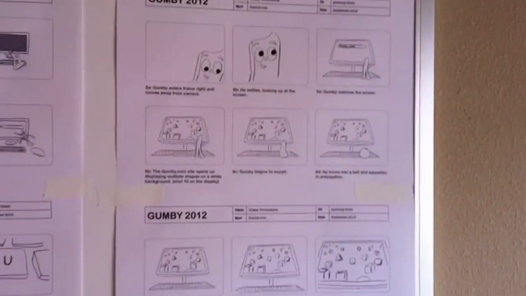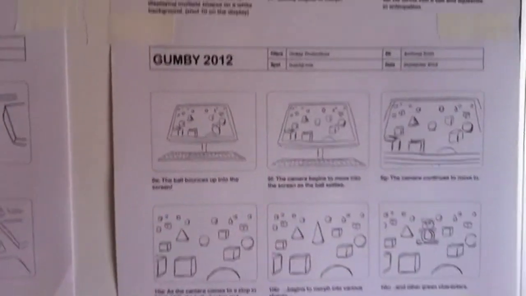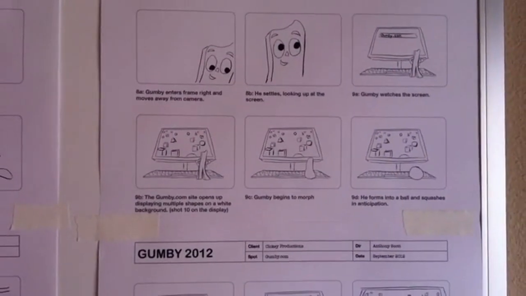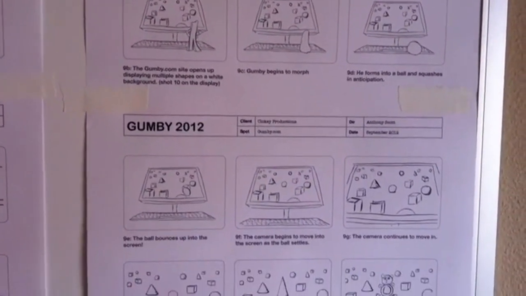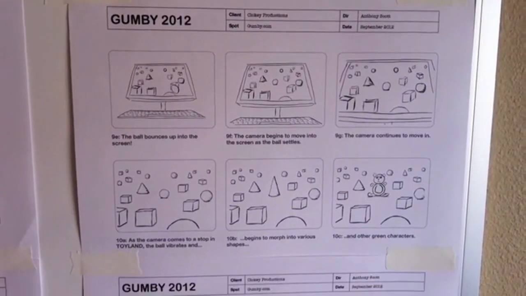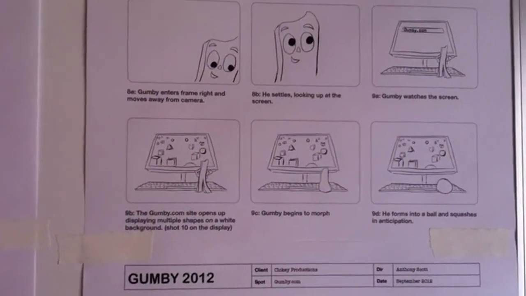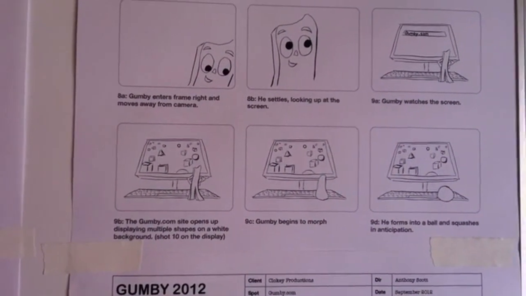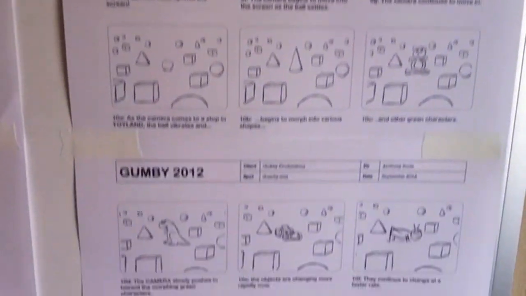They're up here on the board. There are 10 shots in this spot. The longest shot is shot 10. It starts somewhere around here, and it involves Gumby jumping into the computer screen, and then we see animation inside the computer. So all of that stuff needs to be shot first before I shoot the actual computer. This shot, shot 9, where you see Gumby standing by the keyboard and he jumps, it turns into a ball and jumps in. I've got to shoot all this stuff first.